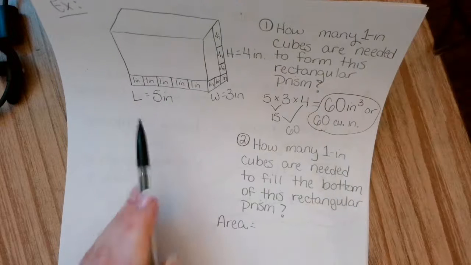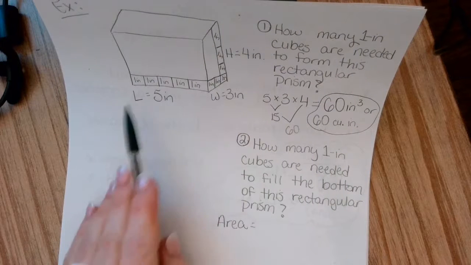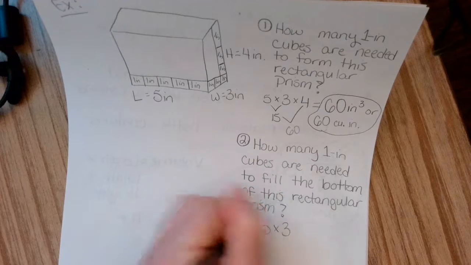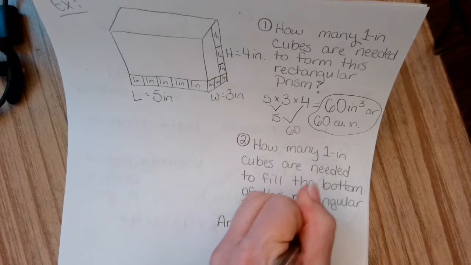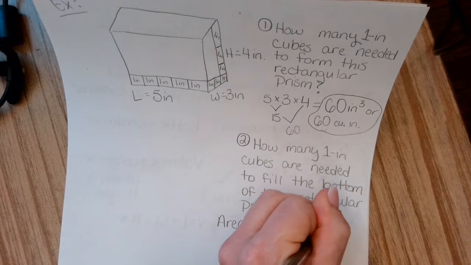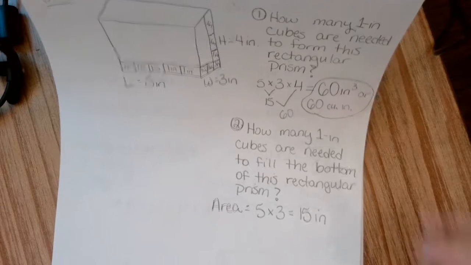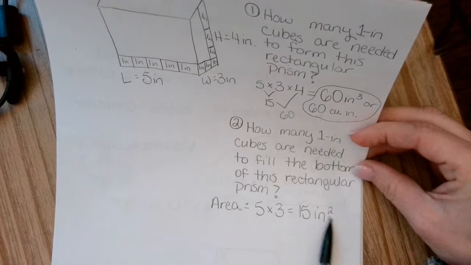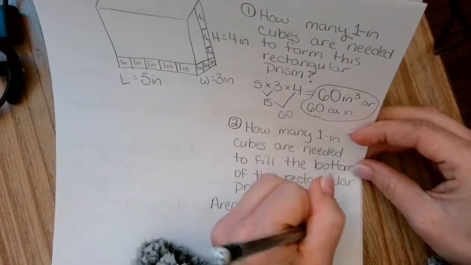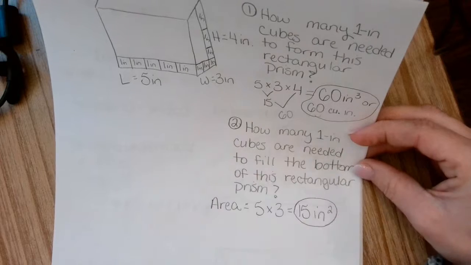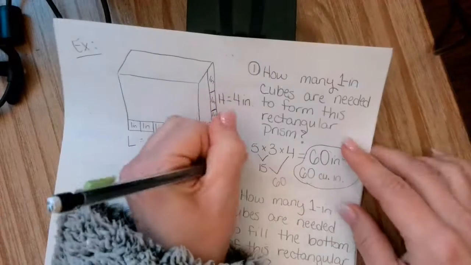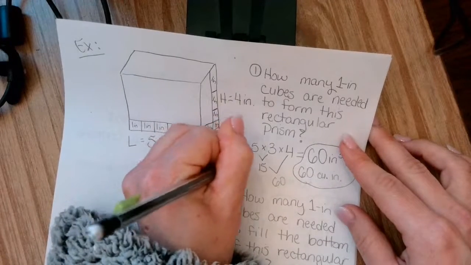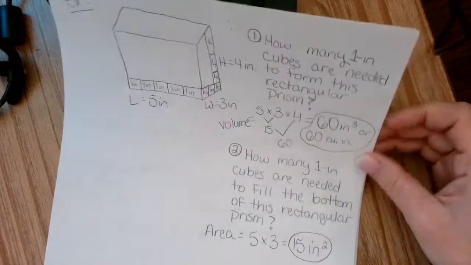So area, I'm going to multiply the 5 and the 3 because that is length and width. 5 times 3, so that equals 15 inches. And what would my unit be? It would be a 2 this time, a little square exponent to get area. Okay, and if I wanted to come back up here, I could just write volume, that way I know what the question is asking me to do.